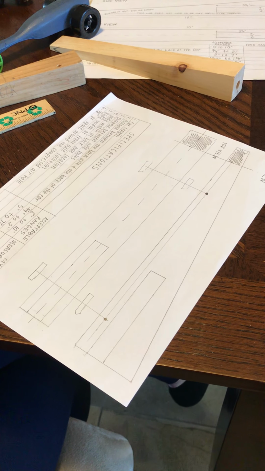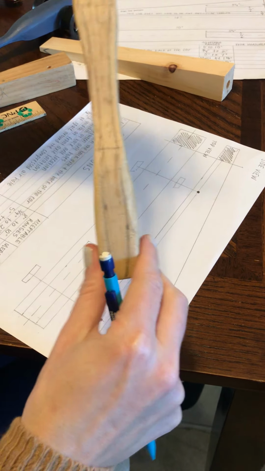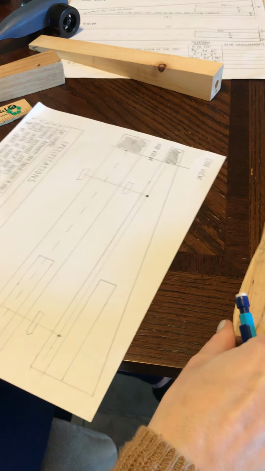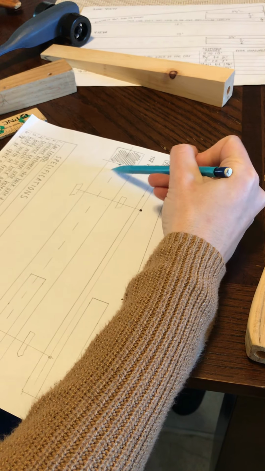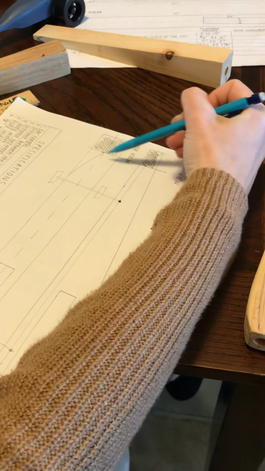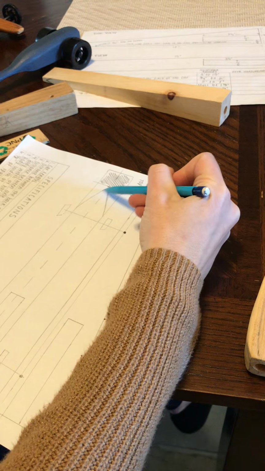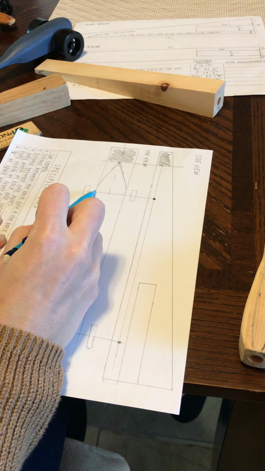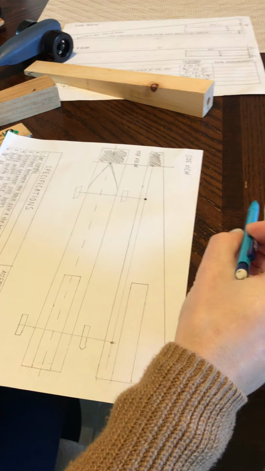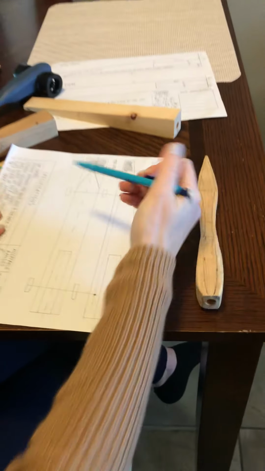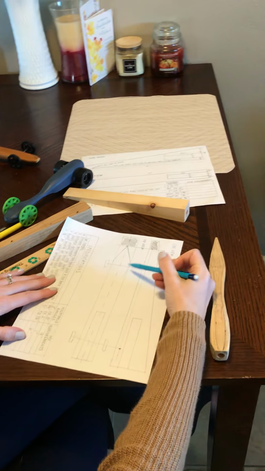So I'm going to go ahead and start drawing my top view, and I'm going to be shaping it like this. So I'm going to have that point at the front. Okay, I want to make sure that I stop when I get to the front axle. I'm not cutting any material from that area. I'm going to cut a little bit out of each side.